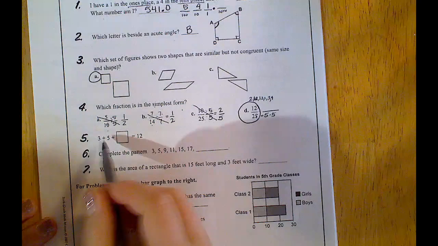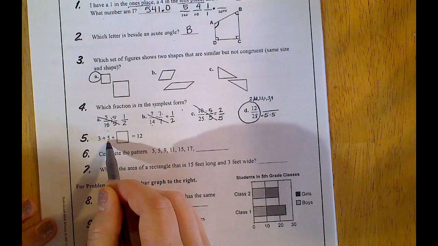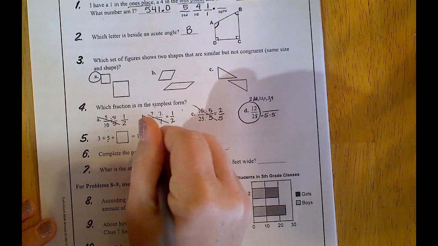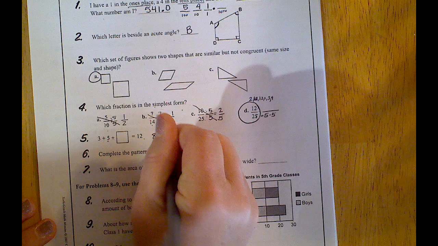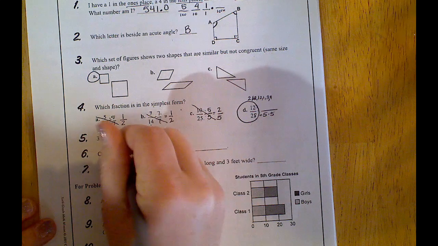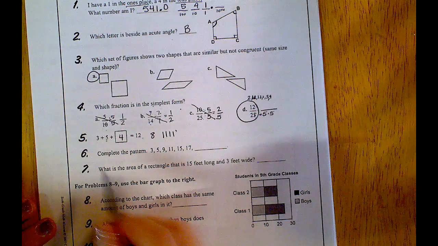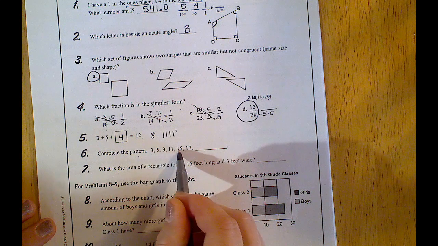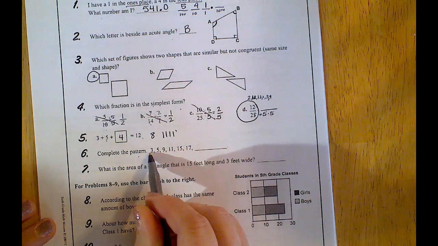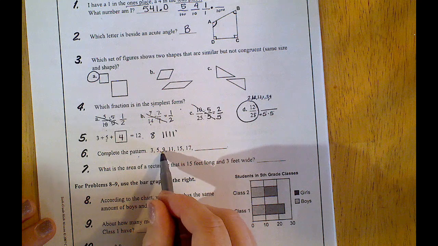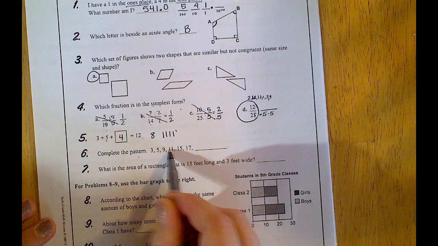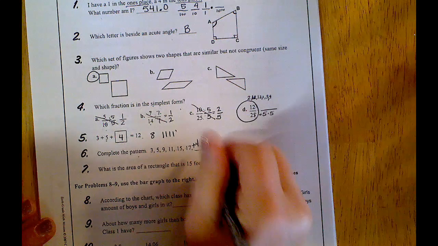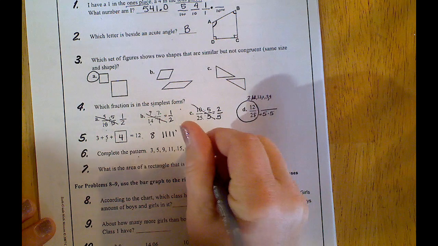Next, 3 plus 5 is 8, plus what gets to 12? 8, 9, 10, 11, 12. 4. Complete the pattern. 3, 5, 9, 11, 15, 17. Plus 2, plus 4, plus 2, plus 4, plus 2, plus 4. 17, 18, 19, 20, 21.